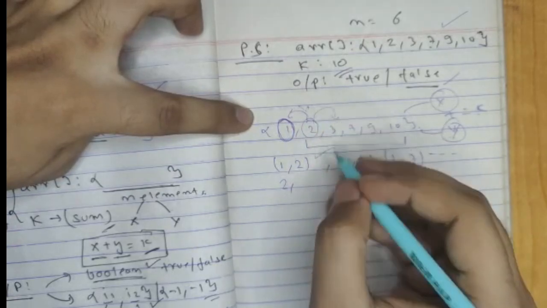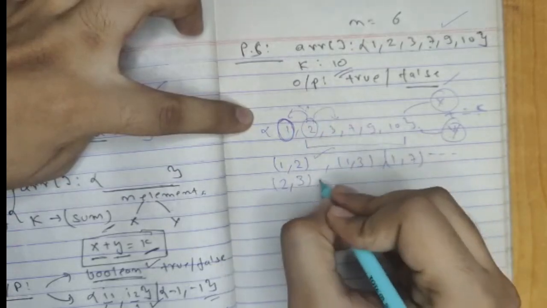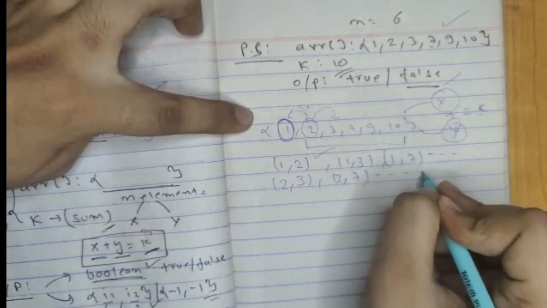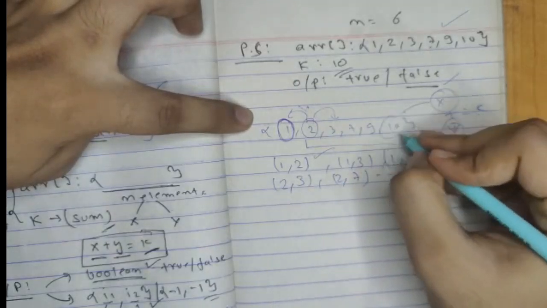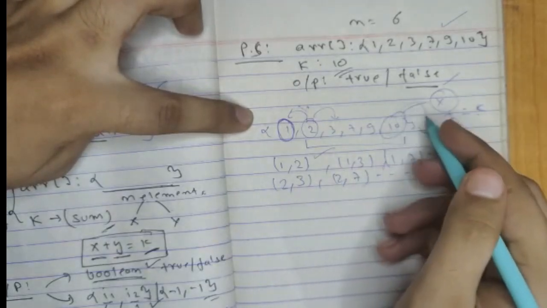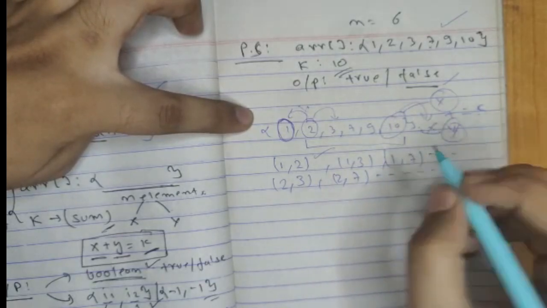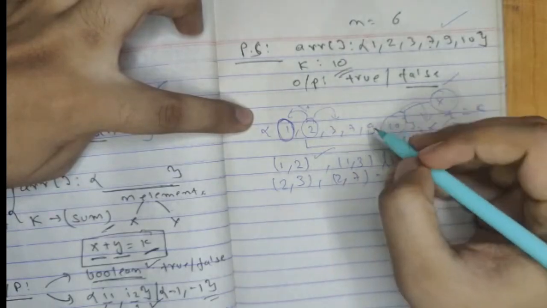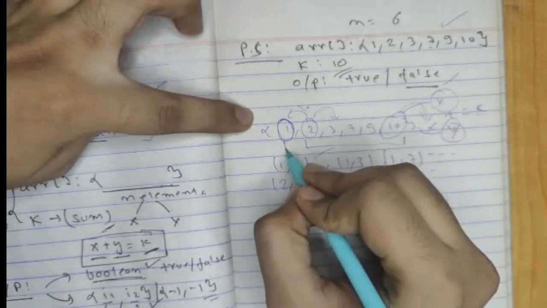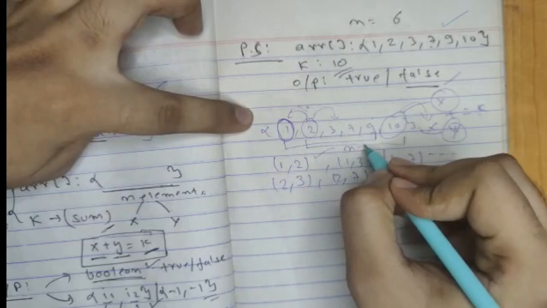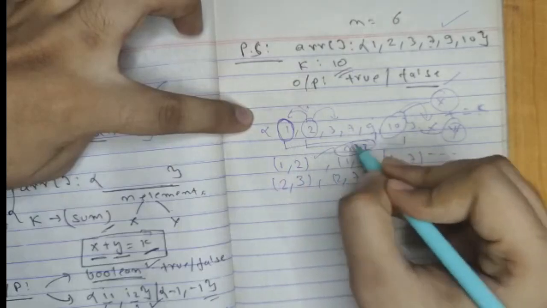Every time we will move to the front. So we will make 2 comma 3, then 2 comma 7, and so on. For the last element, we can't make any pair because there is no element after 10. So we have to fix the element only from the 0th to the n minus 2th index.